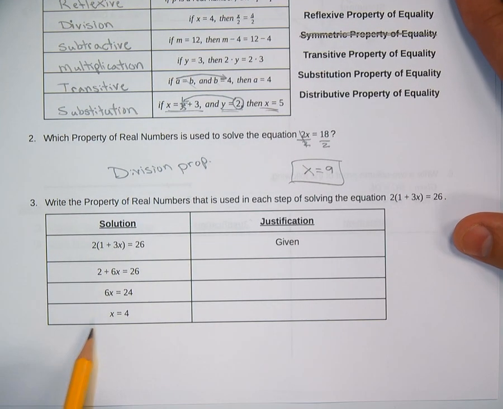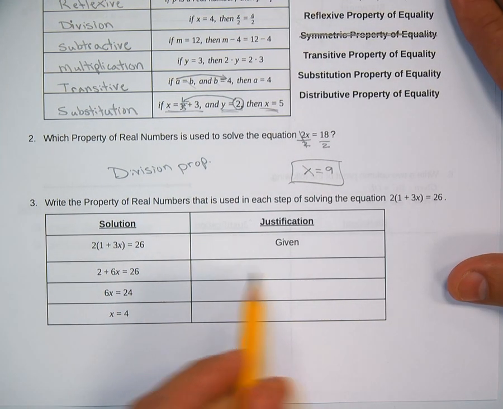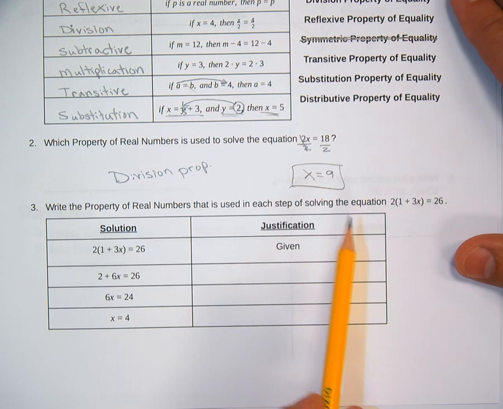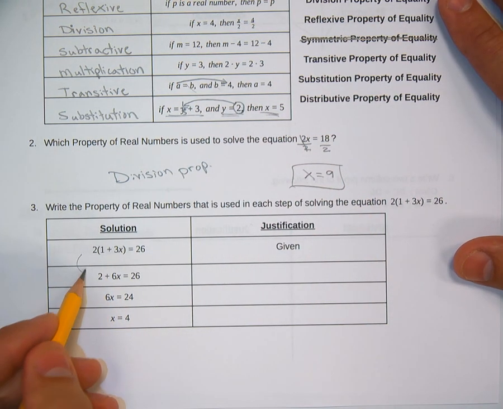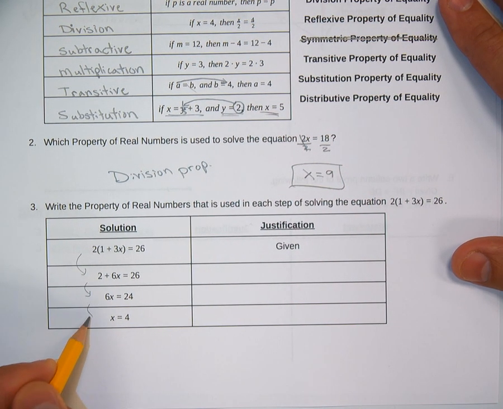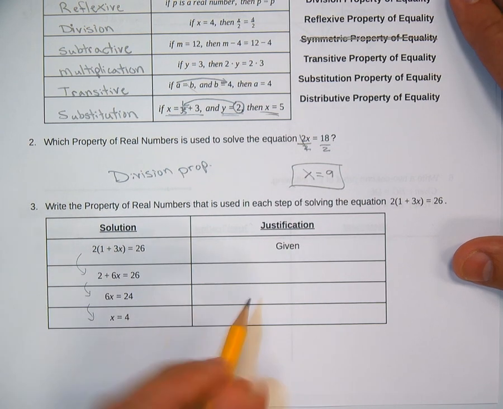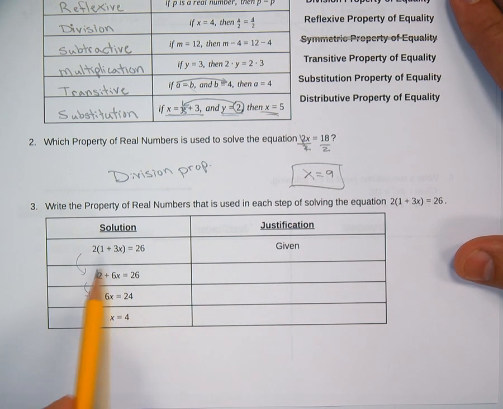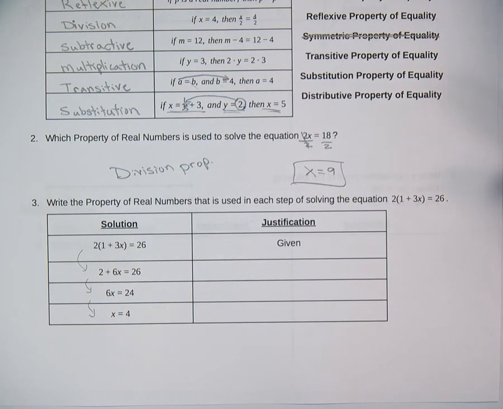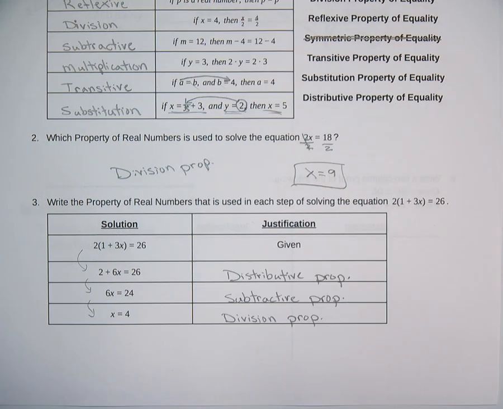So as we go through this problem, see if you can determine which of the properties is being used to move from one step to the next to the next. The problem's already been solved. All I want you to do is fill in the justification for what was done on each step. So go ahead and pause and try that now. All right, let's check it out.